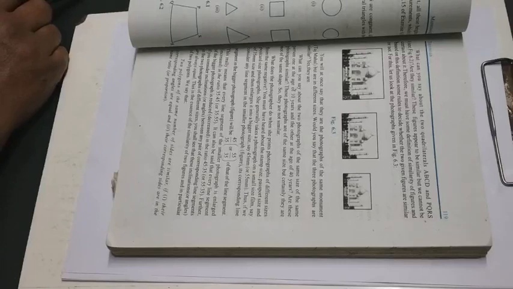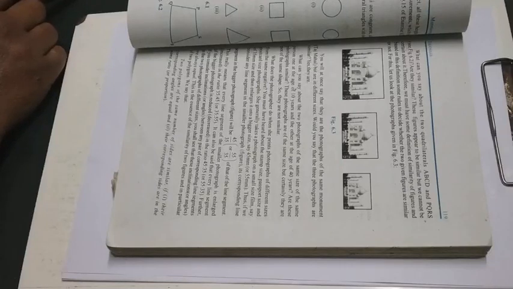In the second one also, a square is given, the size is different, so it is also similar, not congruent. Congruent means shape and size should be the same. Then another one, a triangle: the angles are the same but the sizes are different. Then the next one, a trapezium, there also the size is different.